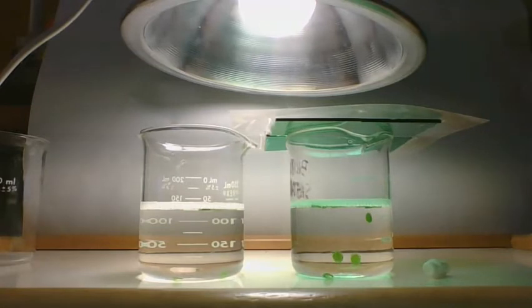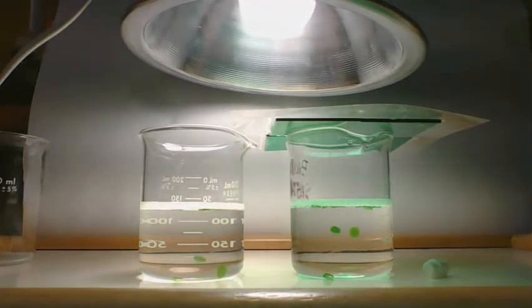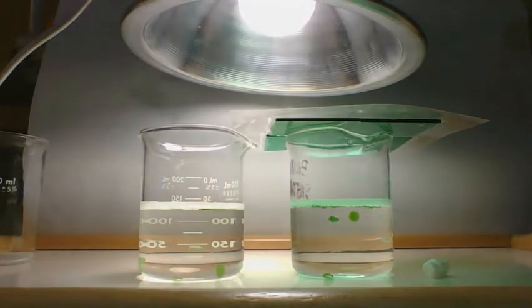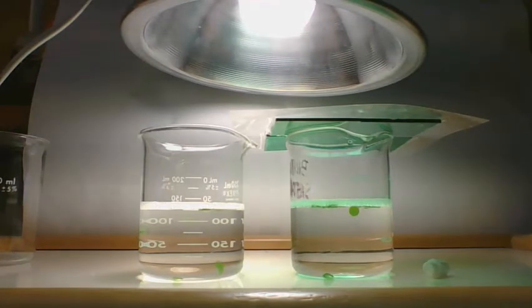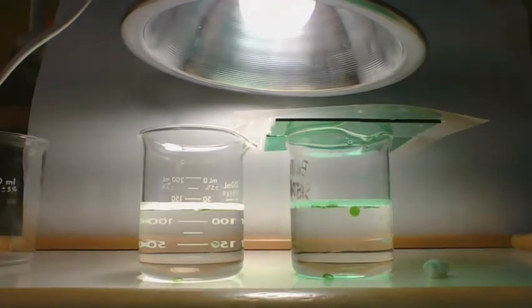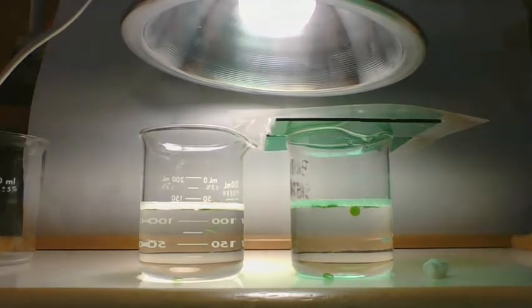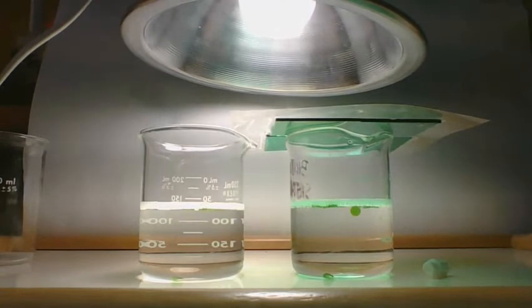At the 3-minute mark, I have 9 for green and 6 for white light. And now there's another one floating up too. So when I get to 4 minutes, I'm going to count more for white.